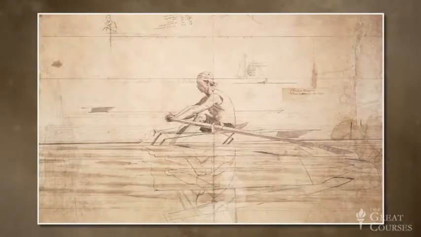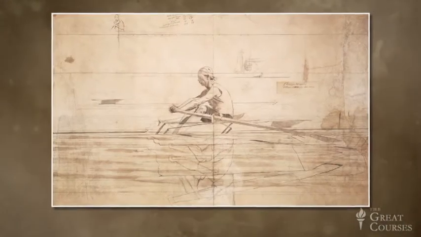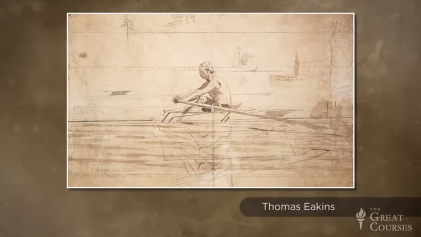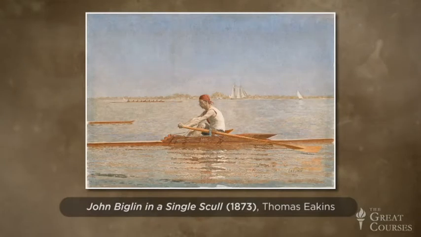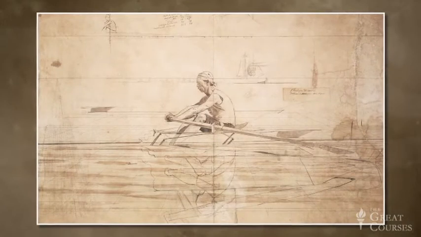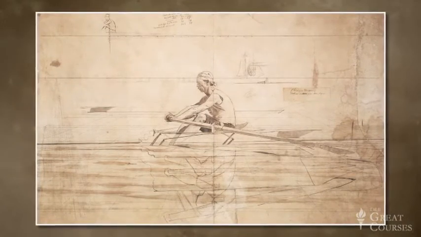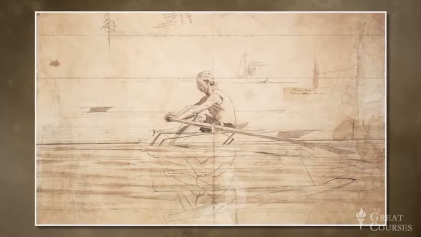This is one of the drawings we looked at in the first lecture. It's by the great 19th century American artist and teacher Thomas Eakins. It's a study for his 1873 watercolor John Biglin in a Single Skull. This drawing uses many types of lines, including the two we're discussing here, contour and construction line.